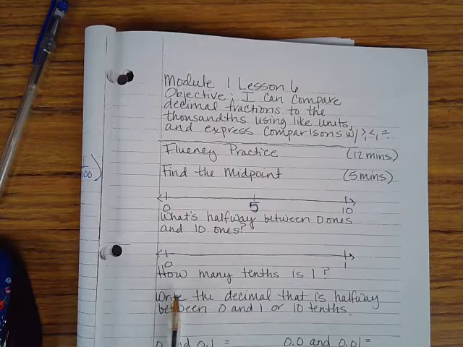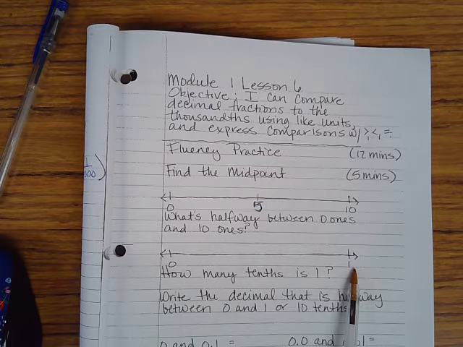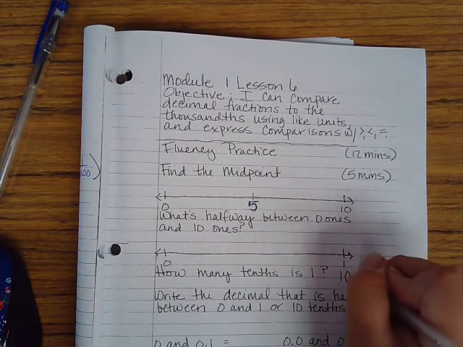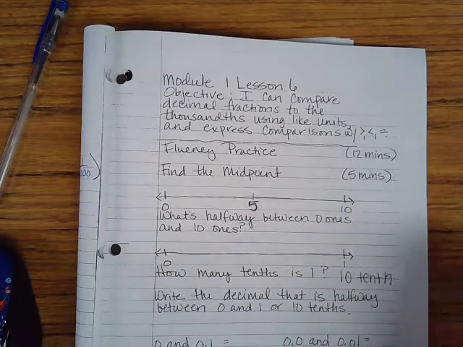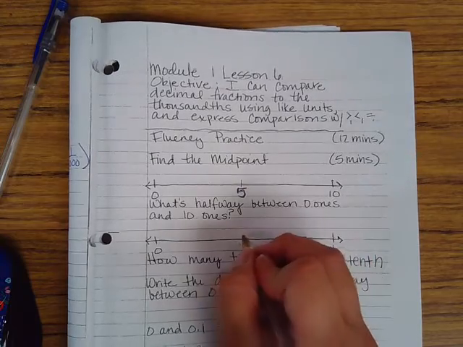All right. So if we now look at a number line that's 0 to 1, how many tenths are in 1? 10 tenths are in 1, right? So if I was looking between 0 and 1, what's the halfway point?